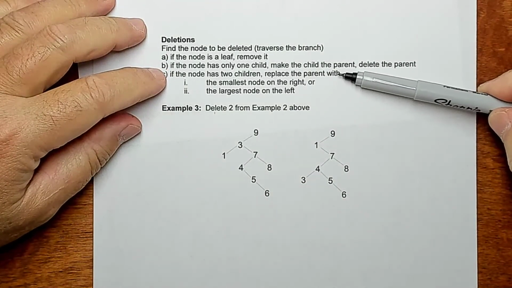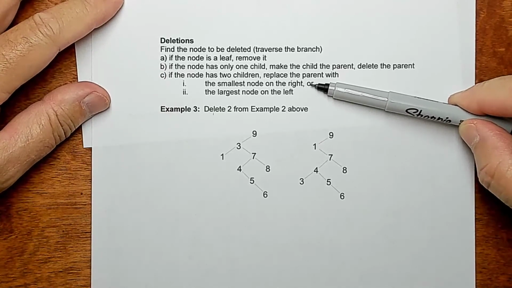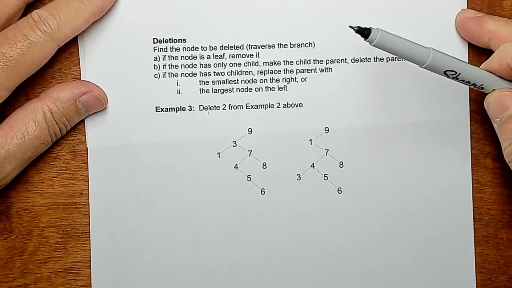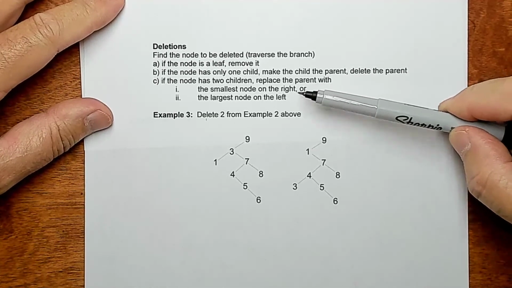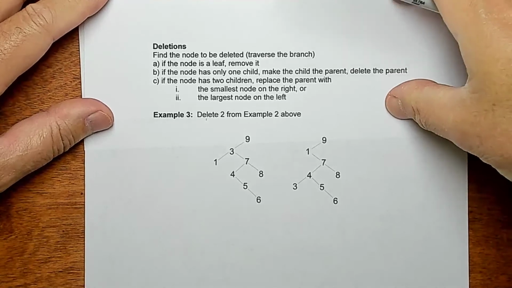You delete a node, which we'll call the parent, and you replace the parent with either the smallest node on the right. So you look down the entire right branch and find the smallest node, or you could search the entire left branch and find the largest node and replace the parent with that. So we have two ways to do that.